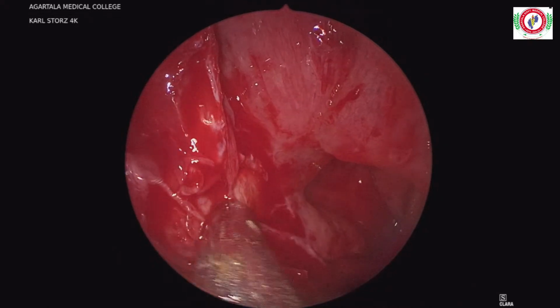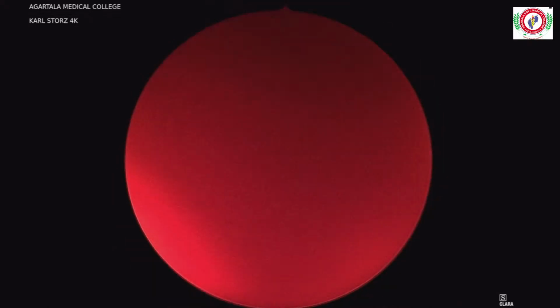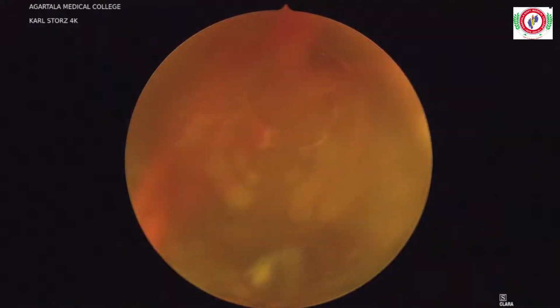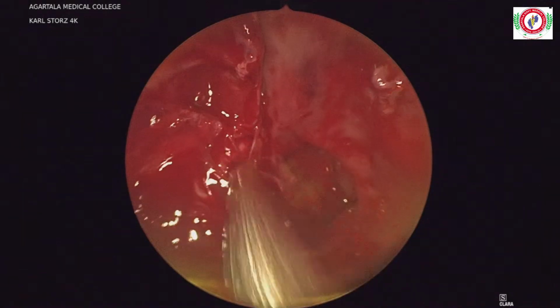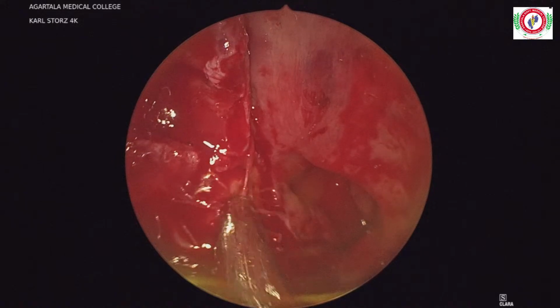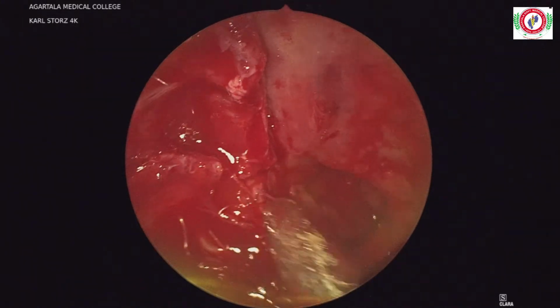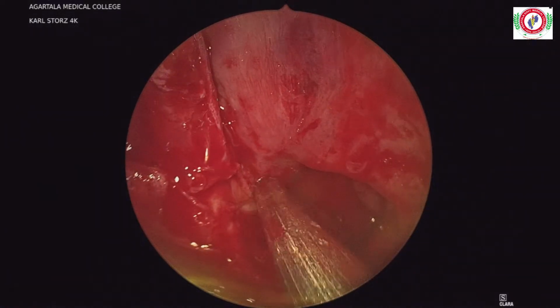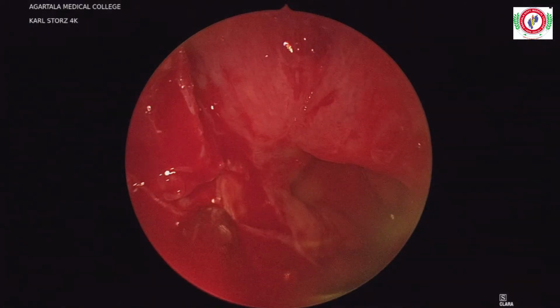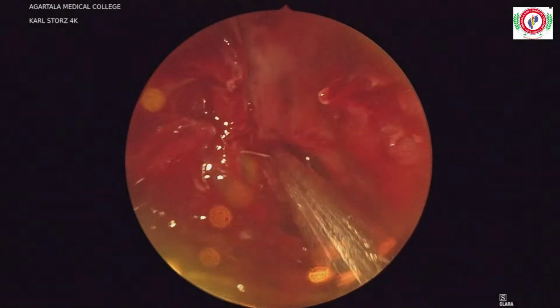Okay, so see this area that I was telling. This whole area is raw. I told you that this tumor went into the pterygopalatine fossa on the right side. See, there is no wall, posterior maxillary wall here. Can you see?